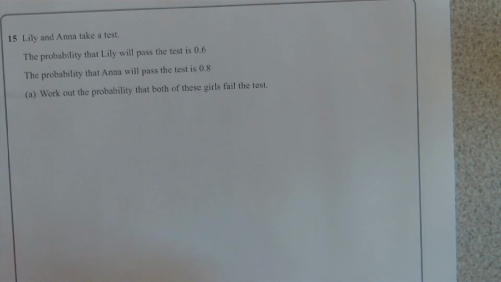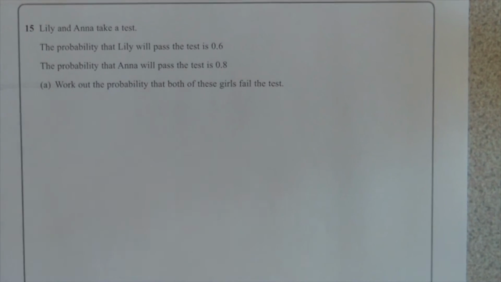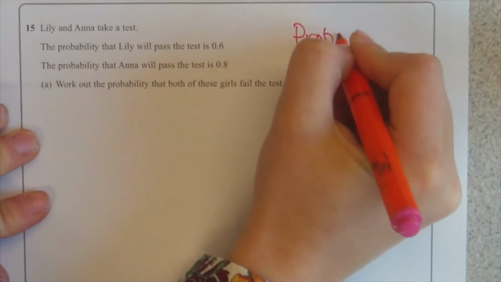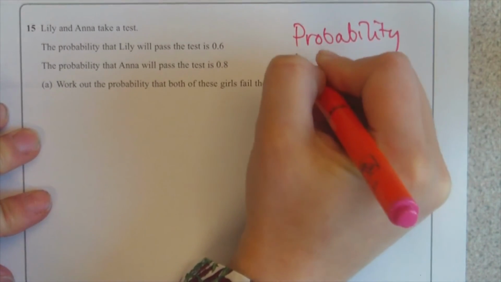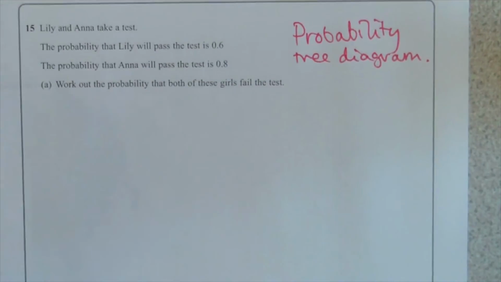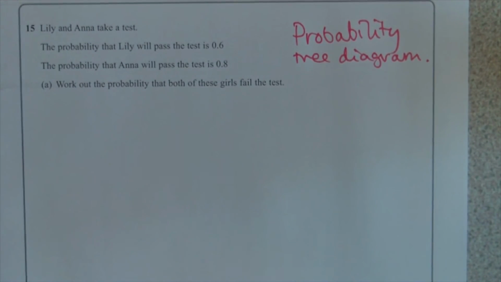Okay, question 15. I've got a probability question. 2 students have taken the test, and the question tells me the probability that they will pass the test. So the first thing I think about when I think about probability is a probability tree diagram. That's going to enable me to represent this data in order to work out the probability that both of them fail.